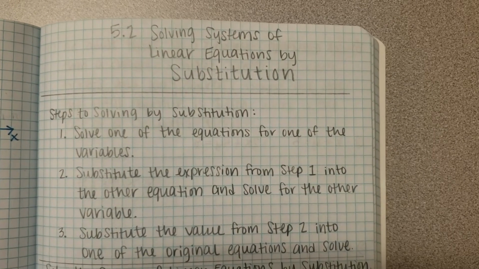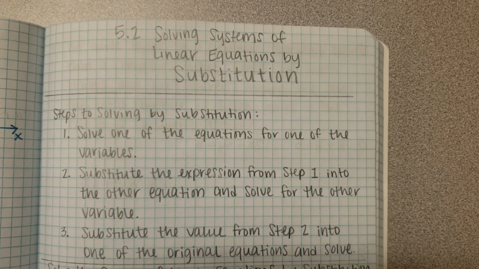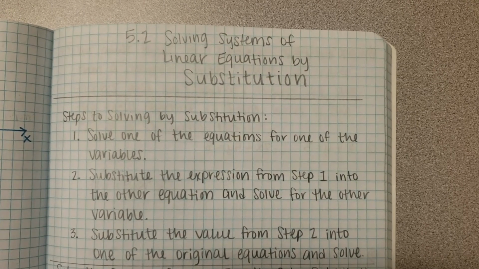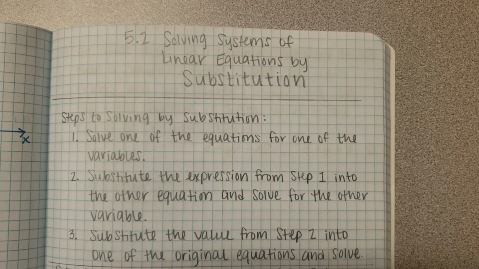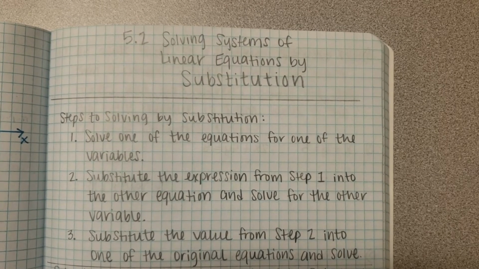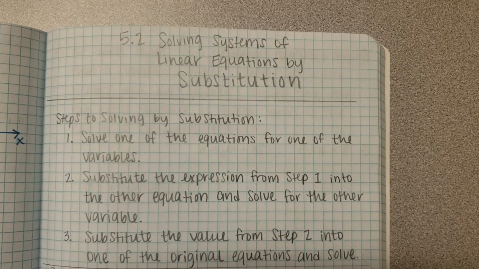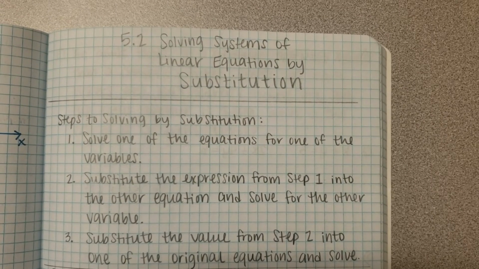So with substitution and elimination, there are some steps for us to follow since we can't just graph these. When in doubt, you guys can always graph. I'm just showing you three different ways that you could do these. But whichever one that you're more comfortable with, you can do that every single time.